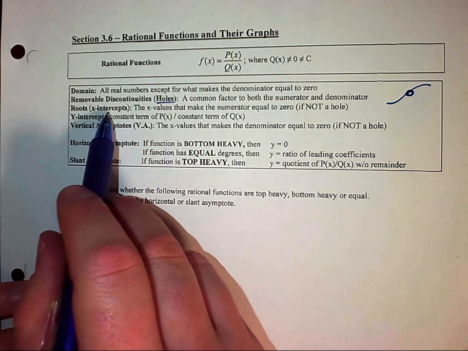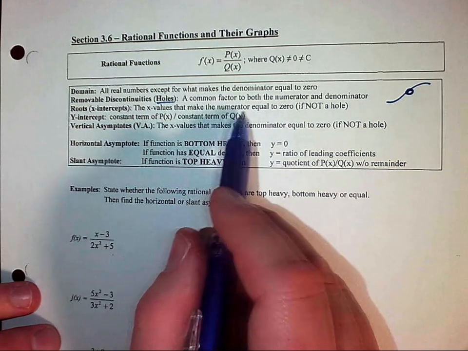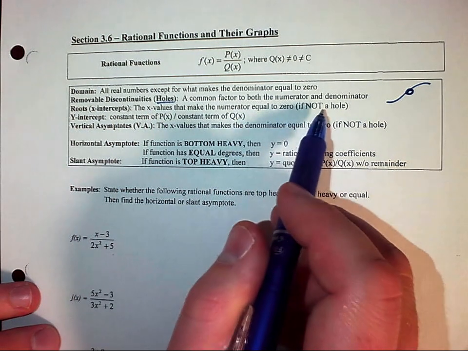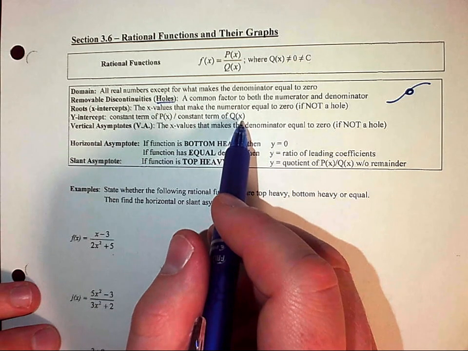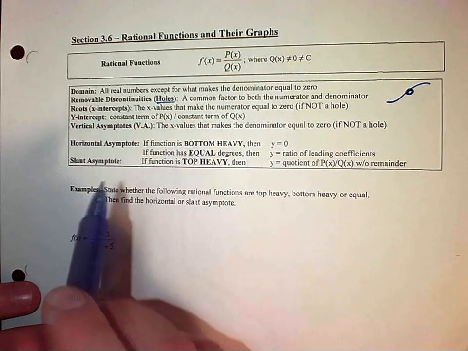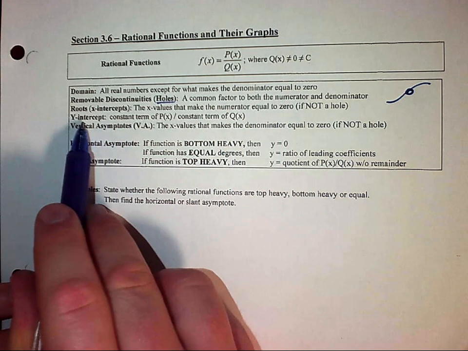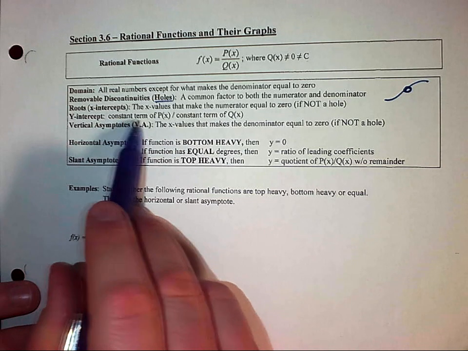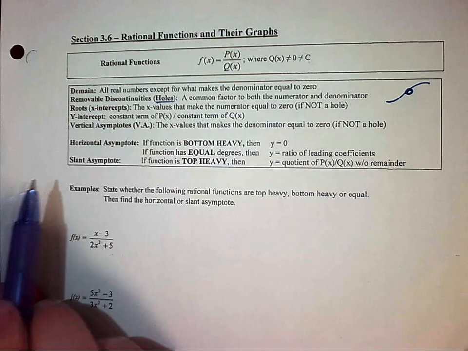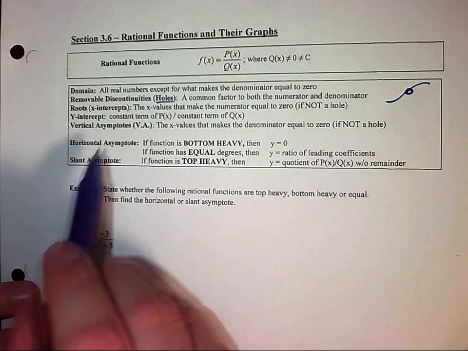Roots or intercepts, we already know that. Those are just the x values that make the numerator equal to 0. But they obviously cannot be a hole, otherwise the denominator would be equal to 0 as well. The y-intercept is just the constant term of p of x divided by the constant term of q of x.